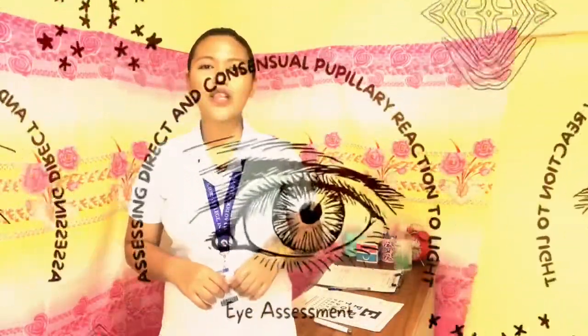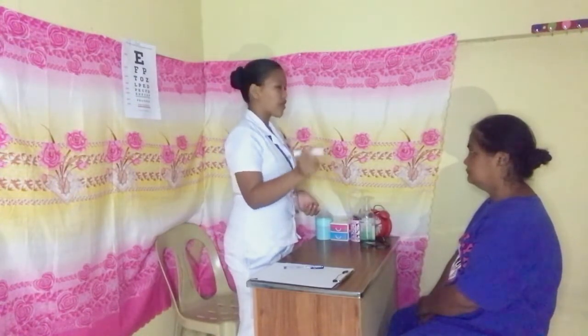Assessing direct and consensual pupillary reaction to light. This is used to assess the brainstem's function. So, we need to partially darken the room to have a better visualization. Ma'am Lynn, can you please look at any object behind my back? And then I'm gonna shine a light from the corner towards your eye, okay? Okay.